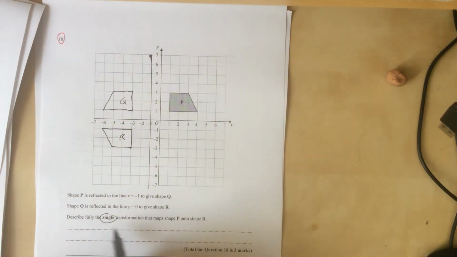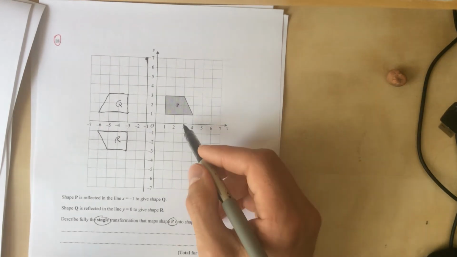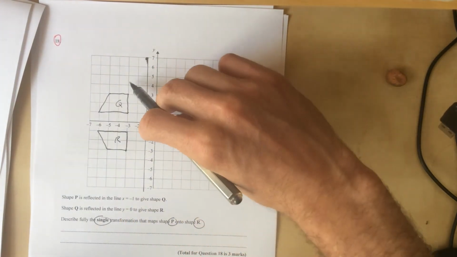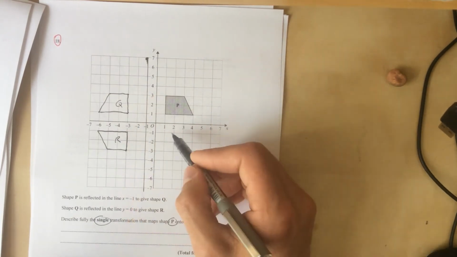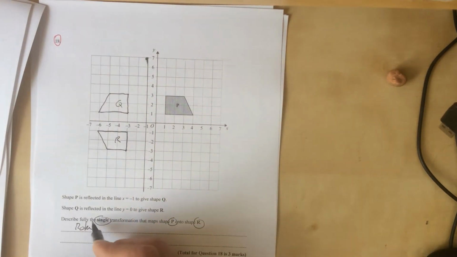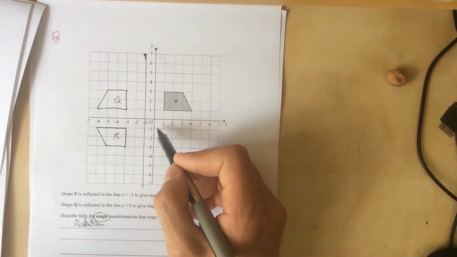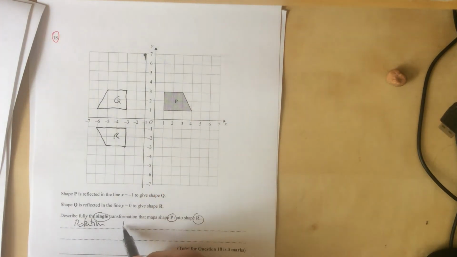And describe the single transformation that takes P onto R. So if we start here at P, how do we get around here to R? Well, if you can see it, we've taken that shape and we've rotated it. That must have been turned around to get to R, so it's a rotation. It does say single transformation, so only one transformation. So it's a rotation, and we need to say that it's gone 180 degrees.